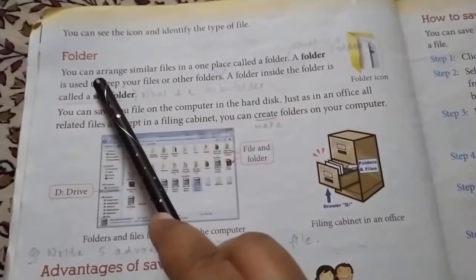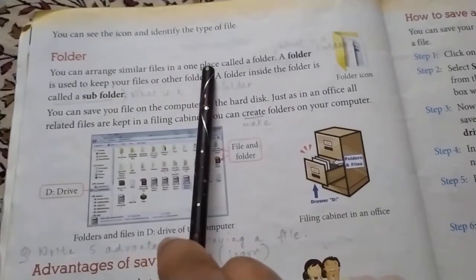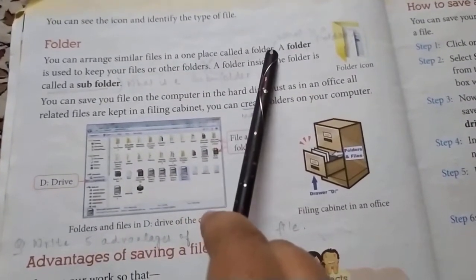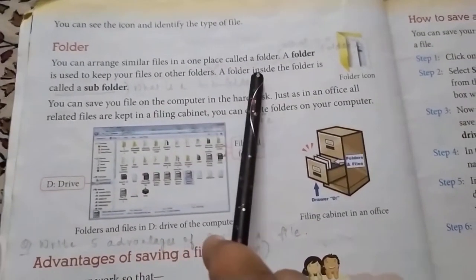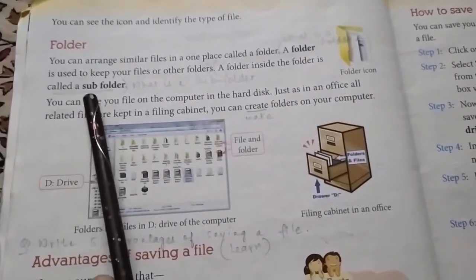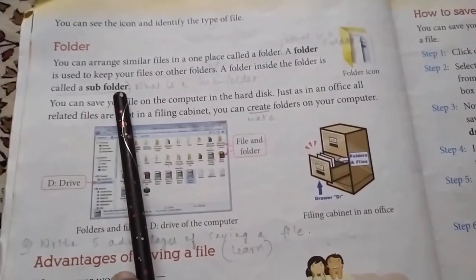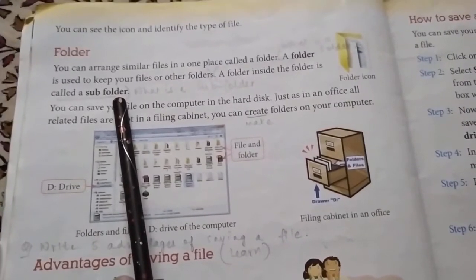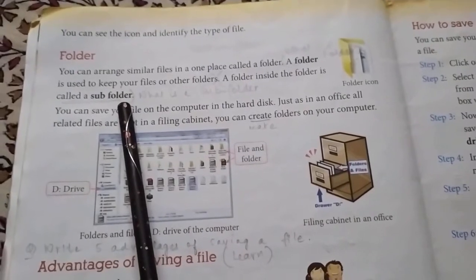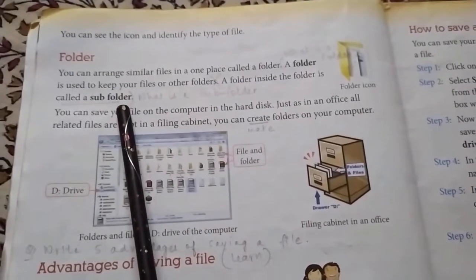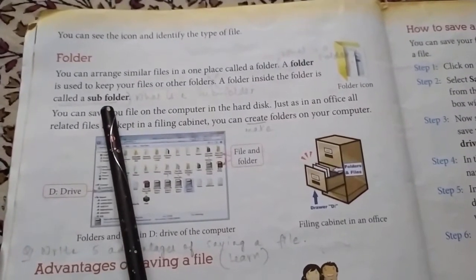Next, coming to folder. Now, we can arrange similar files in one place called a folder. So, a folder is used to keep your files or other folders. A folder inside a folder is called a subfolder. So, whenever we are working with different similar files, we can keep those similar files inside a folder. Whenever we are keeping a folder inside a folder, it is called a subfolder.